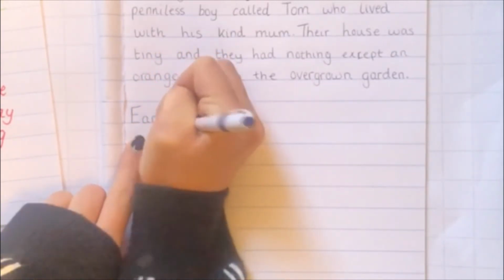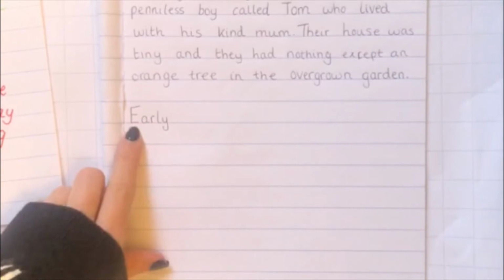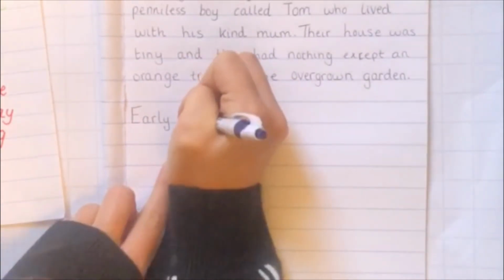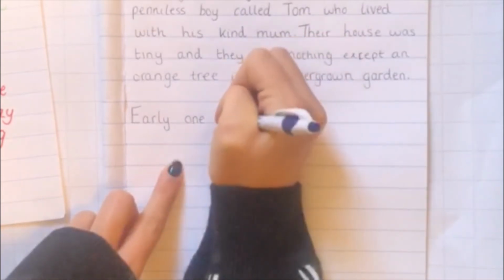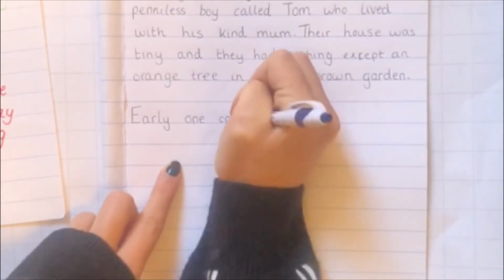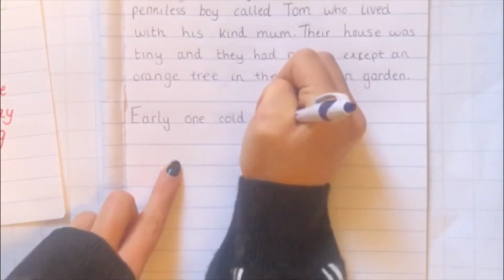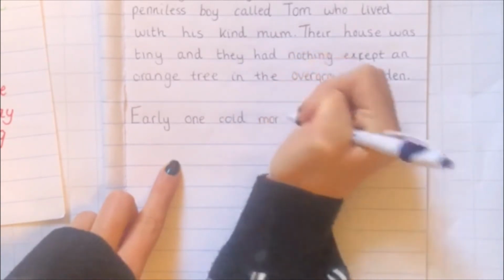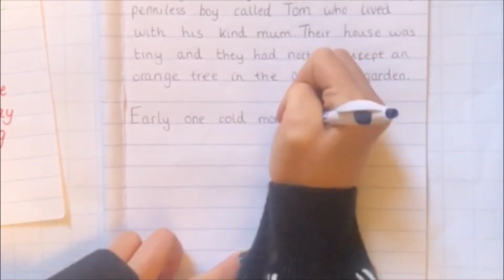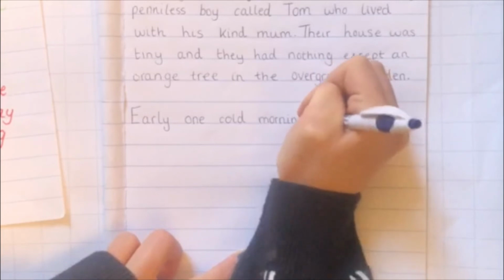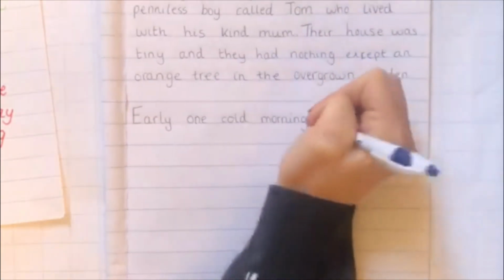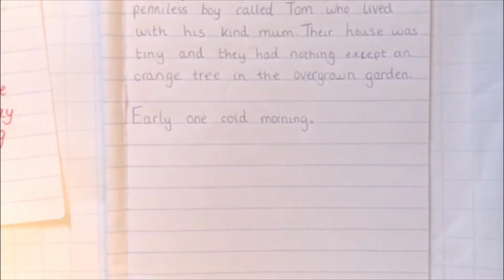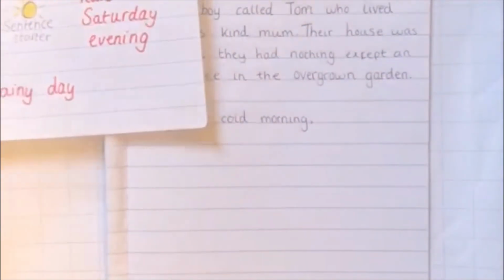Early, look how tall my capital letter is. Early, one, all tricky red word, one, cold, morning. Or shut the door. Early one cold morning. Come after my sentence faster. Early one cold morning. I need to think about what did they do?